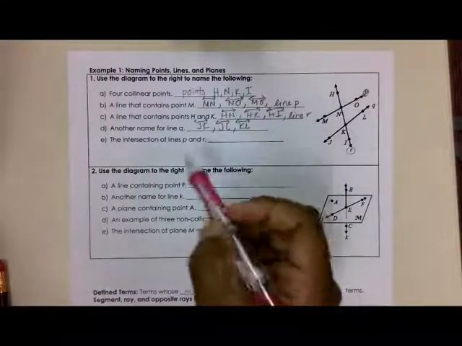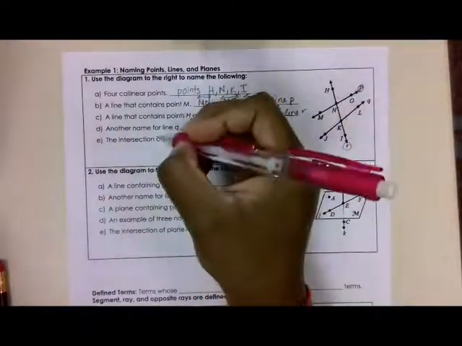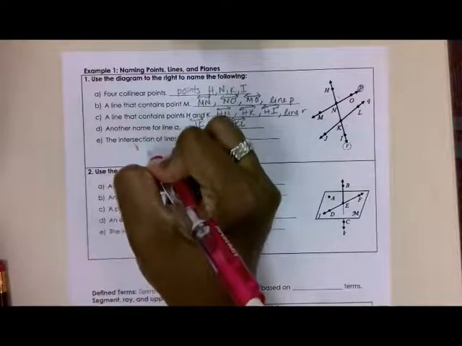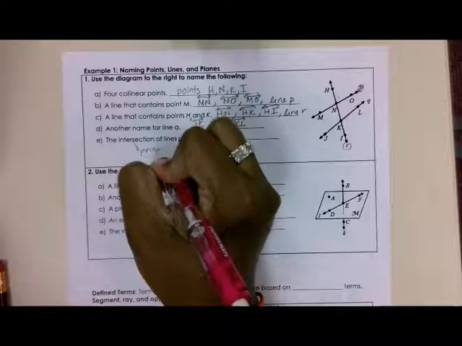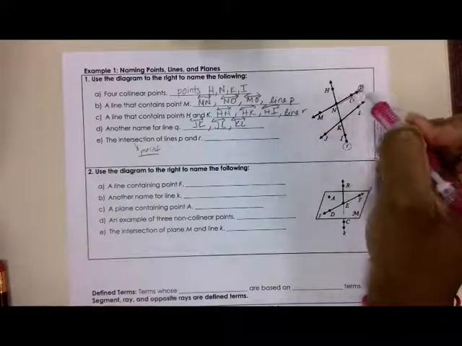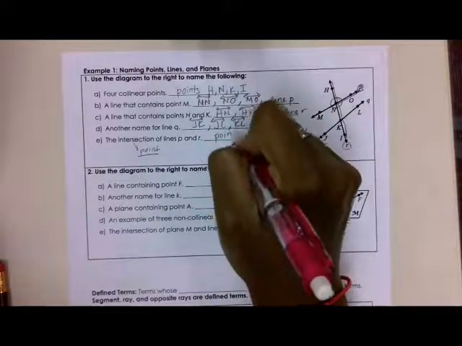Right? The intersection of lines P and R. So the intersection of 2 lines is a point. So remember, the intersection of 2 lines is a point. So we're looking for a point where P and R intersect. So P and R intersect at point N. Okay? Alright, so we do another one.